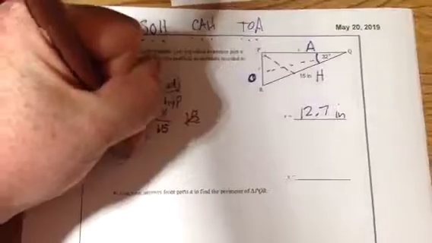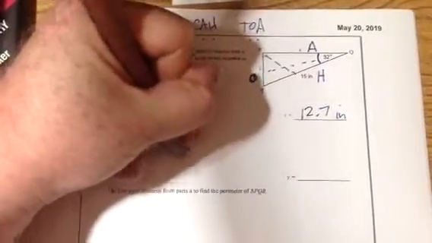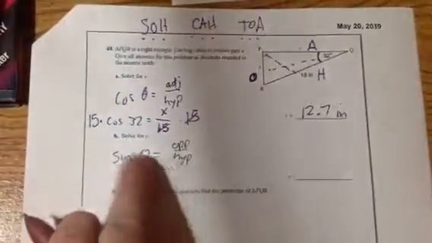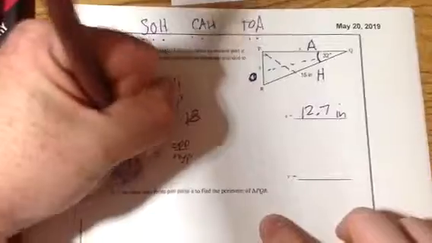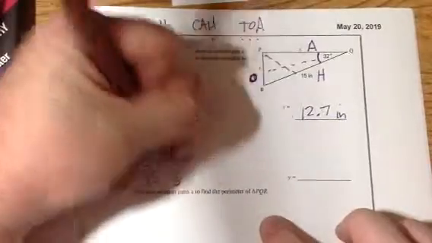Sine theta equals opposite over hypotenuse. Fill in what we know. Theta is 32. So sine 32 equals opposite side y over the hypotenuse, 15.